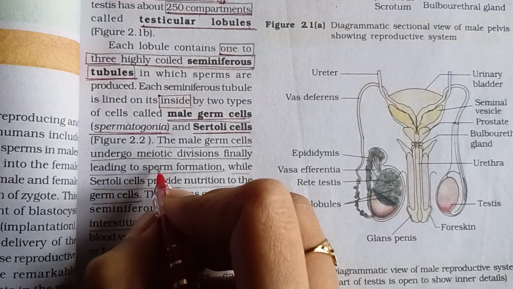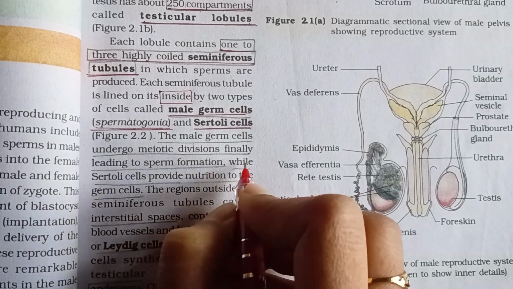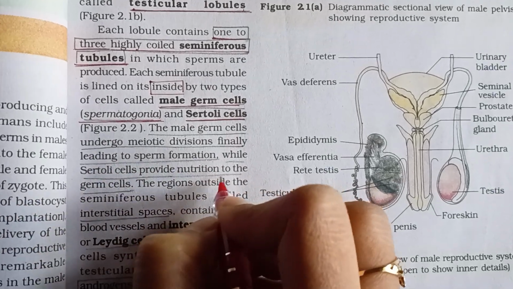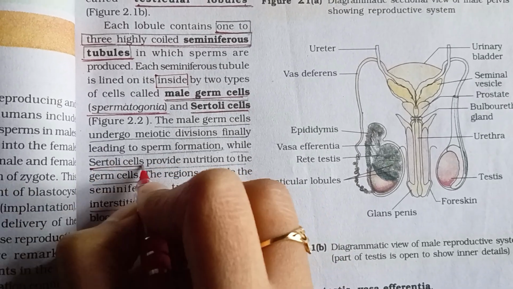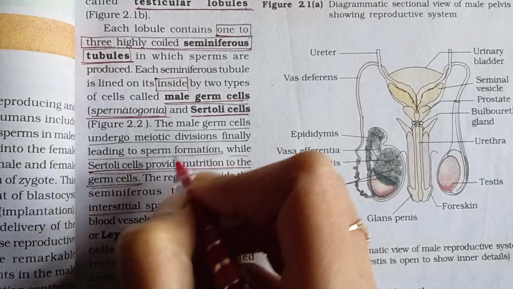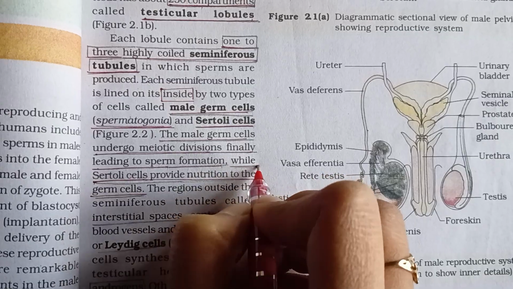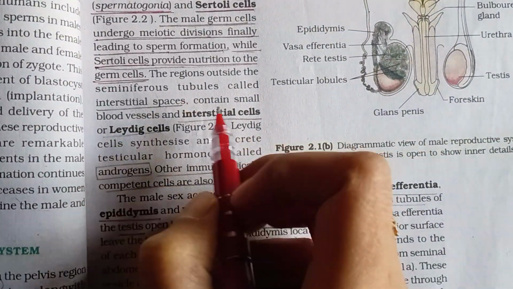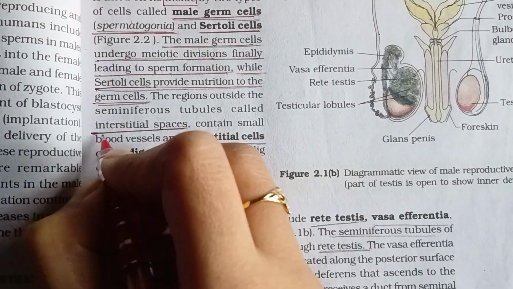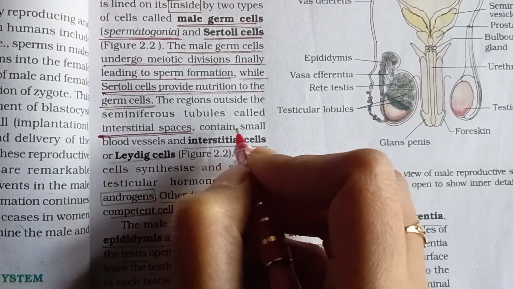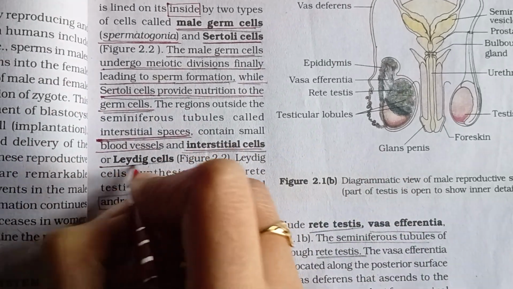Male germ cells undergo meiotic division, finally leading to the sperm formation, while Sertoli cells provide nutrition to the germ cells. The region outside the seminiferous tubule is known as the interstitial space, which contains blood vessels, interstitial cells, or the Leydig cells.